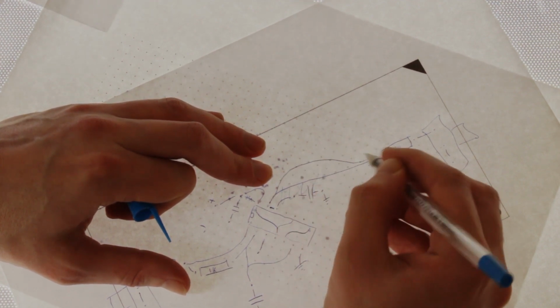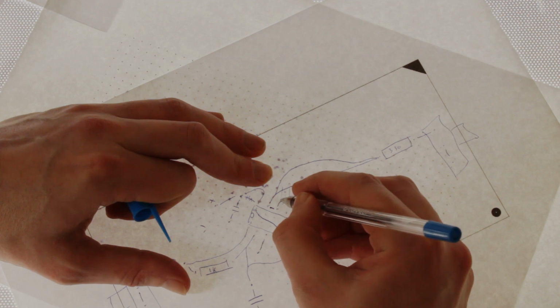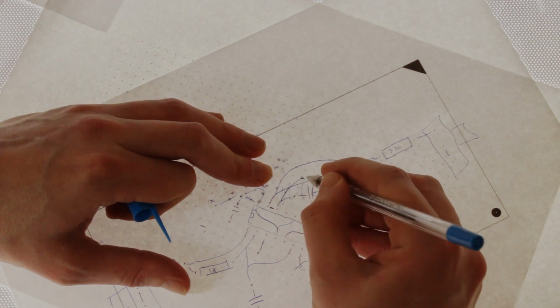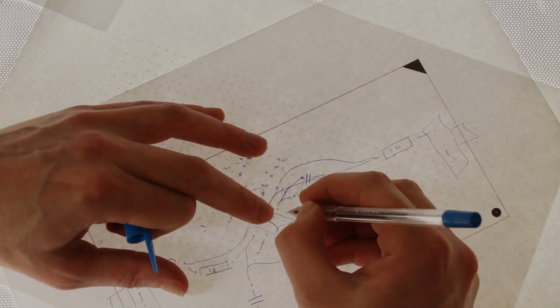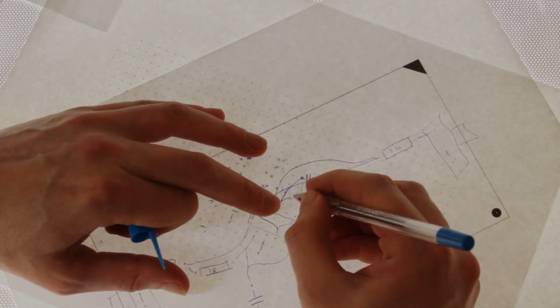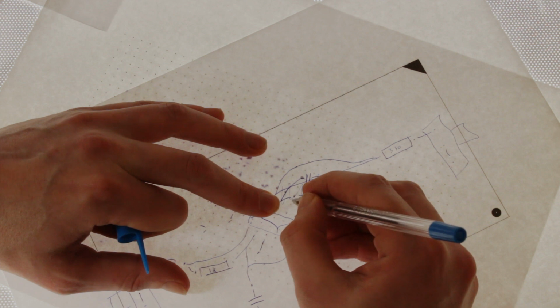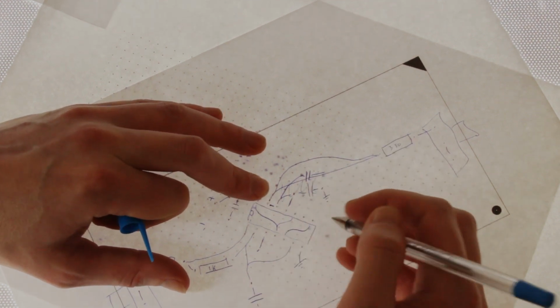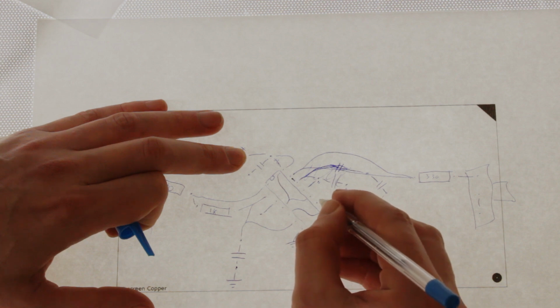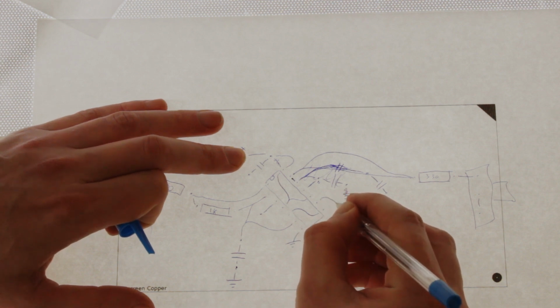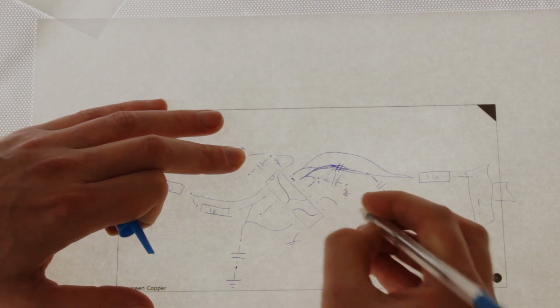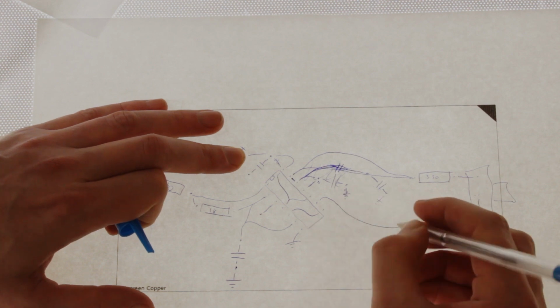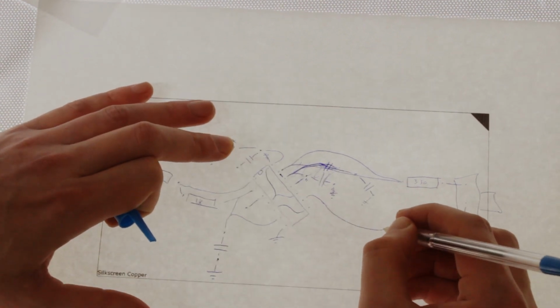So that's going to go there, and then that is going to go there, and then right, that's actually already where I want it to be. So like that.